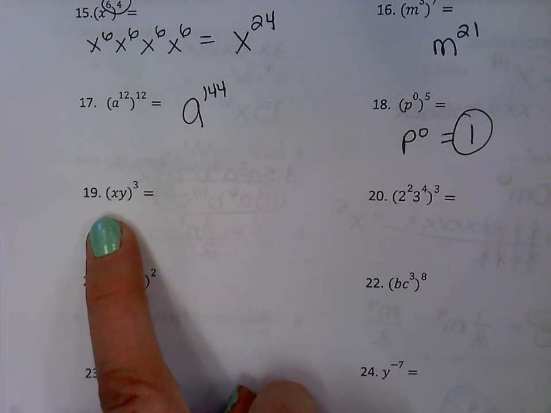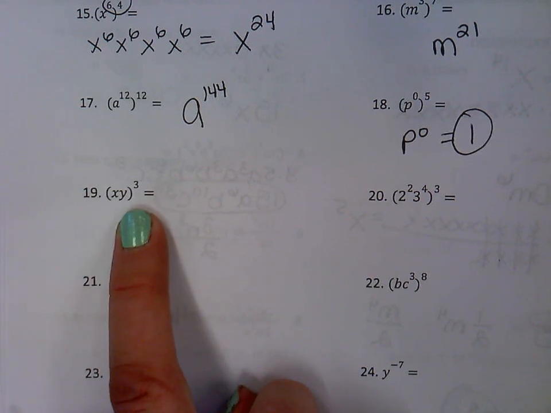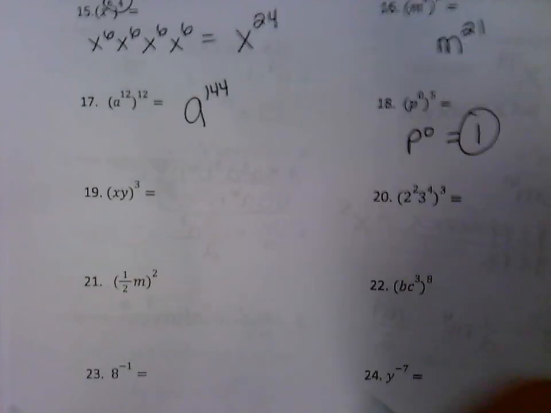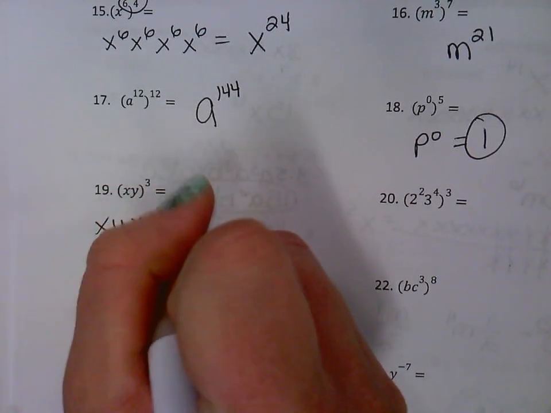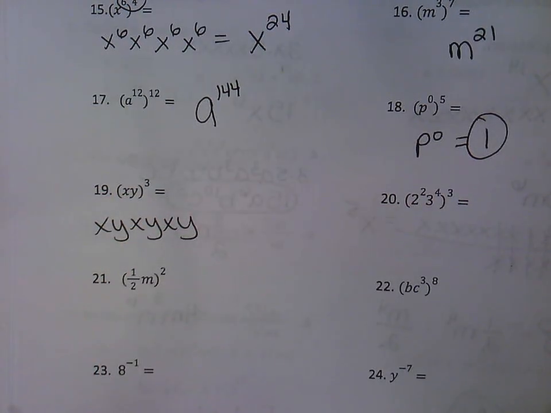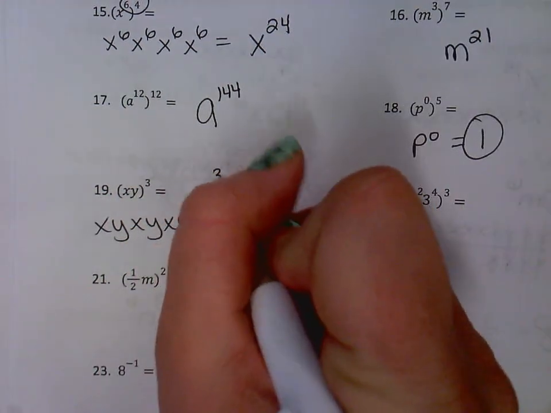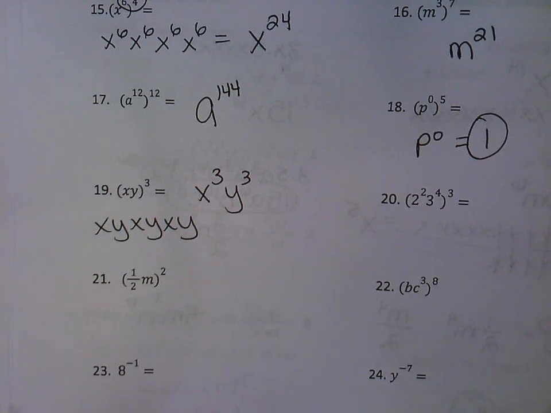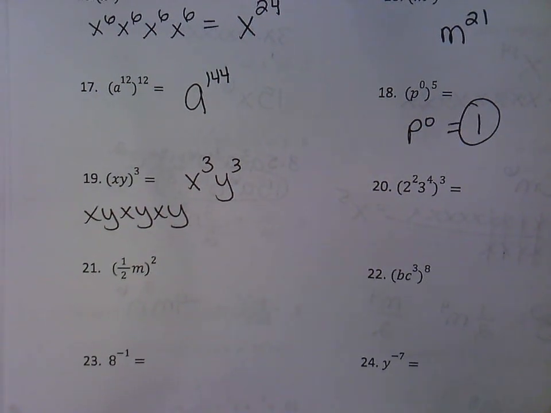Number 19. The x, don't cheat the x or the y. They both get the exponent, right? Because this is really xy, xy, xy 3 times. The x gets the third power and the y gets the third power. You have to distribute it to every single term.